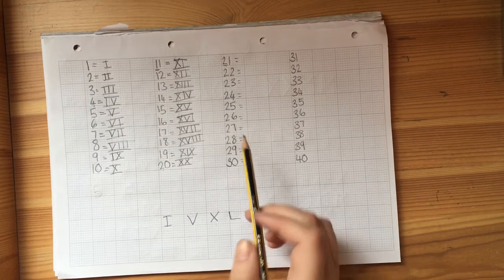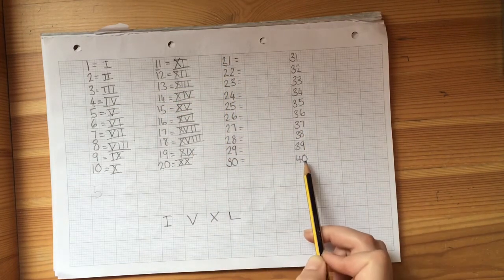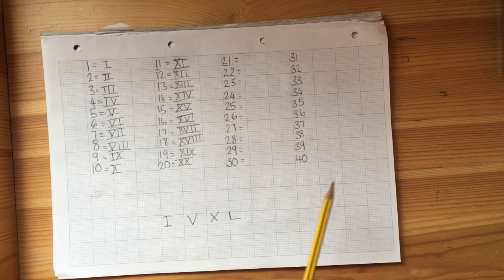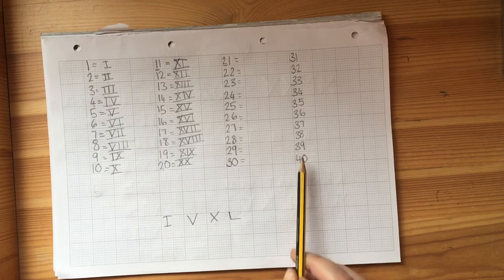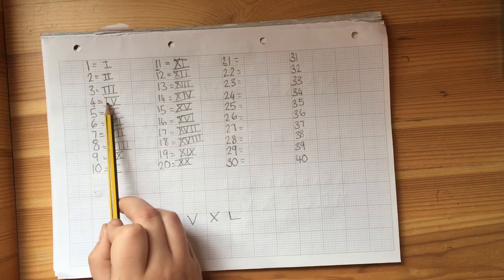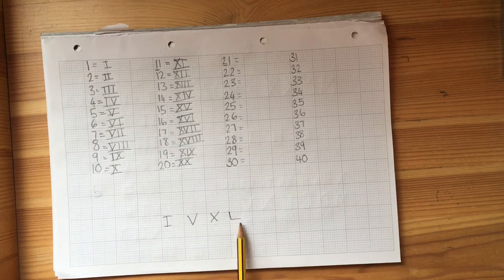So see if you can have a go at the numbers 21 to 40 down here. Remember with 40, the number 4 over here, it was 1 less than 5. So I wonder what's 10 less than 50 here. Don't worry if you get stuck on 40, you can just leave it. Okay, so have a go at 21 to 40. Off you go.